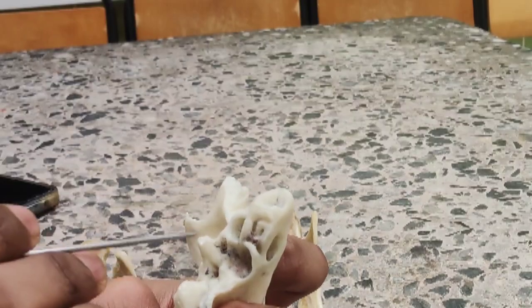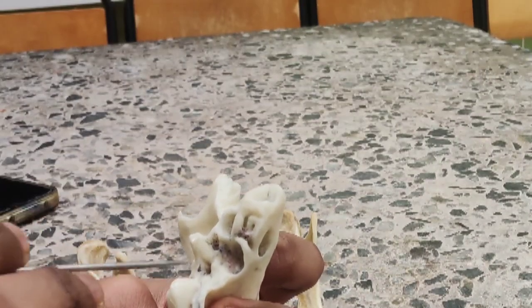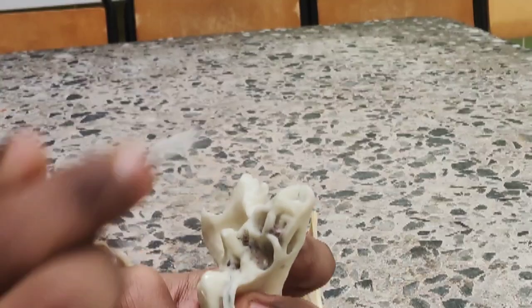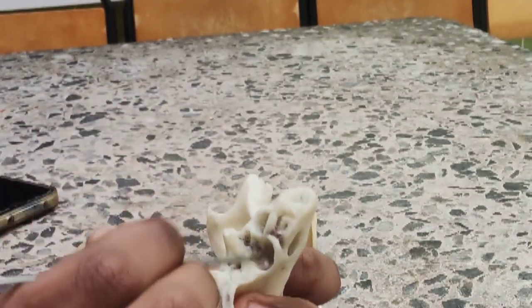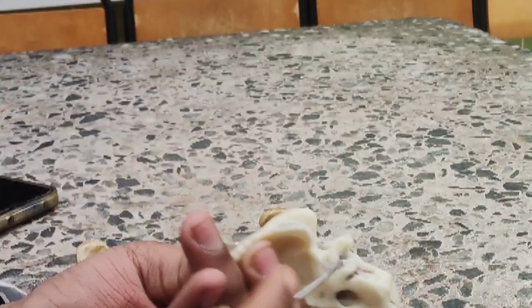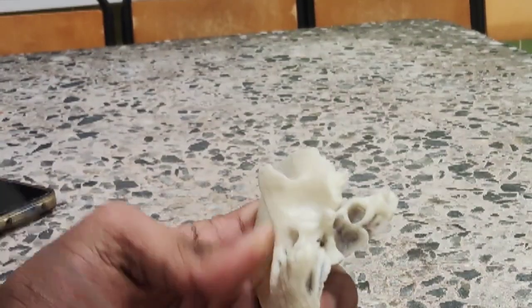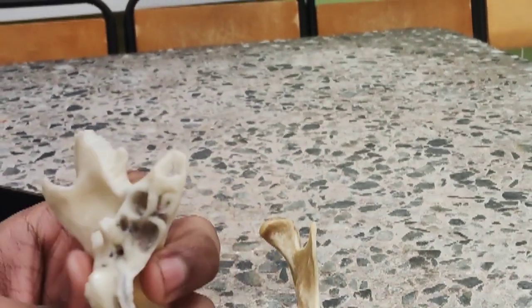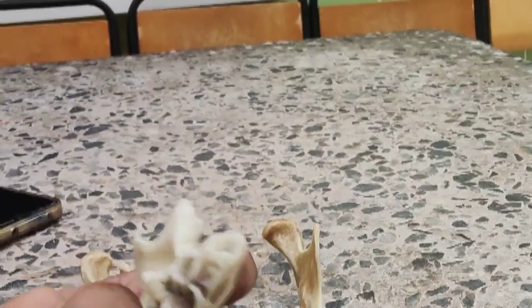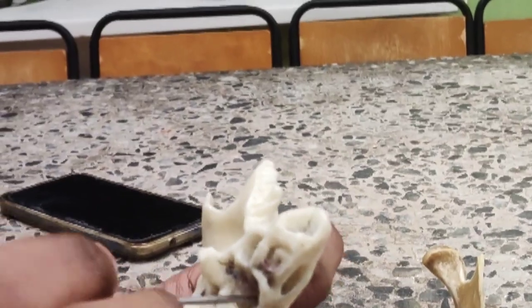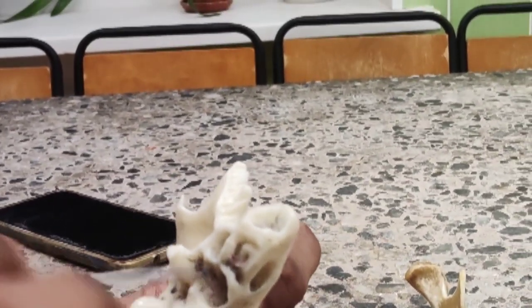The foramen between styloid and mastoid is the foramen stylomastoideum. Now this is fossa jugularis. This is incisura jugularis, and inside fossa jugularis you get canaliculus mastoideus. Okay, this is fossa jugularis, incisura jugularis, and inside fossa jugularis you will find canaliculus mastoideus.